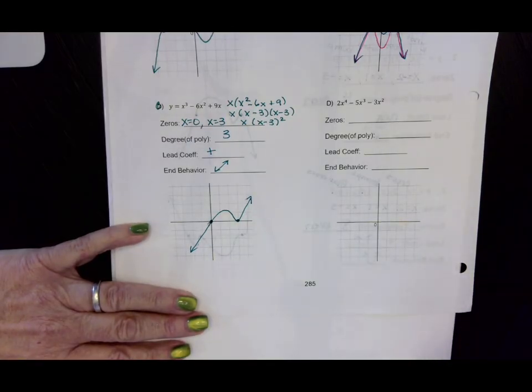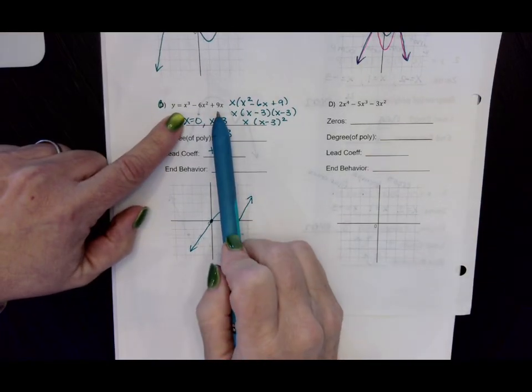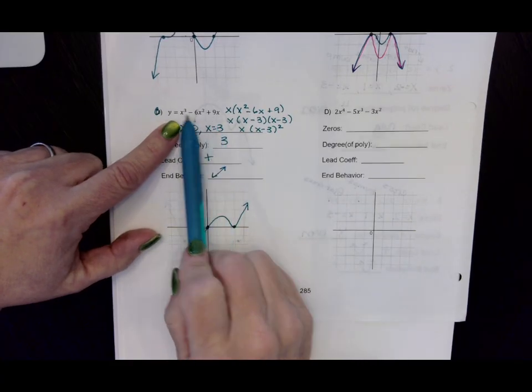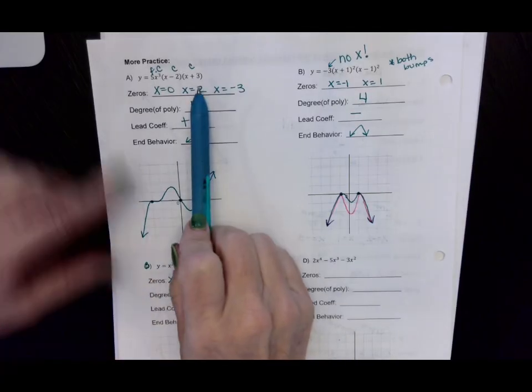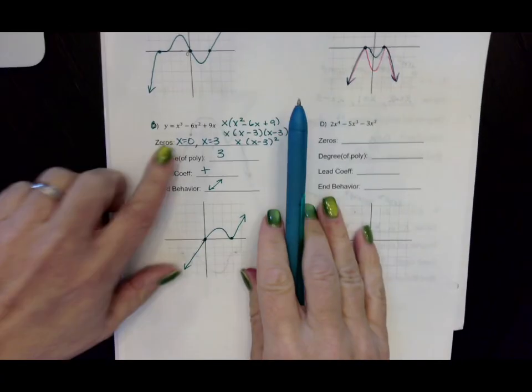Okay, so hopefully you saw that you couldn't do it this way. You had to factor this. So this is not factored. I gave you factored form up here. This one's not, so you have to factor it.